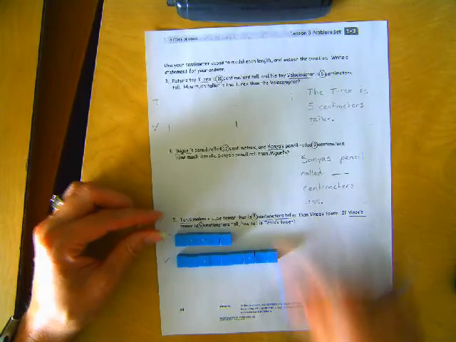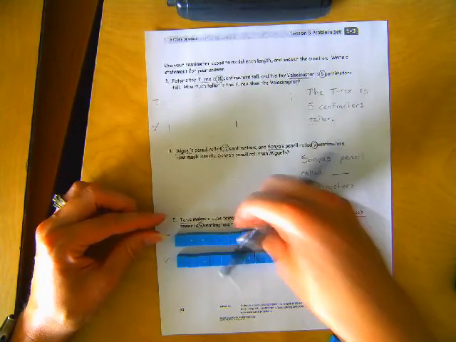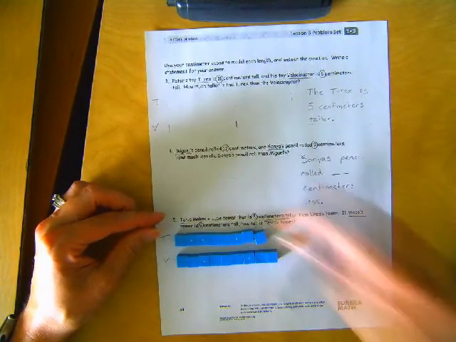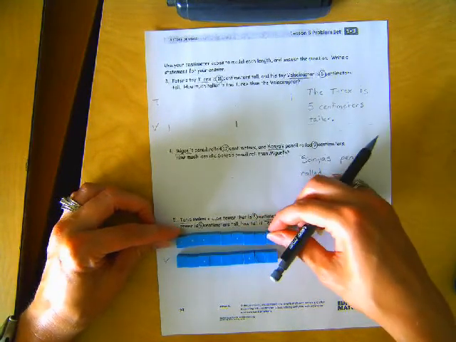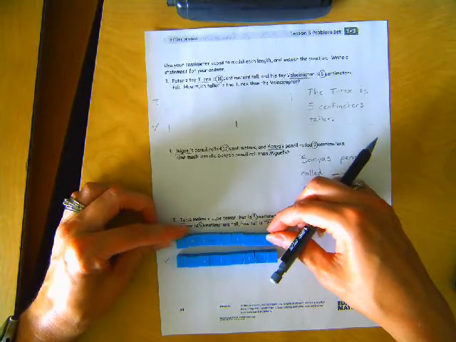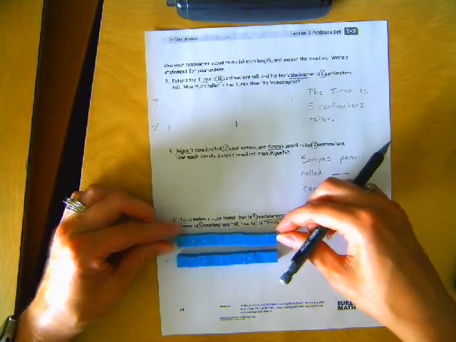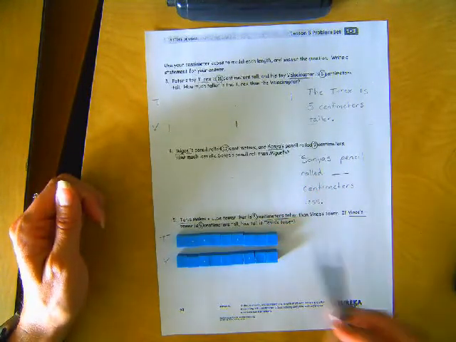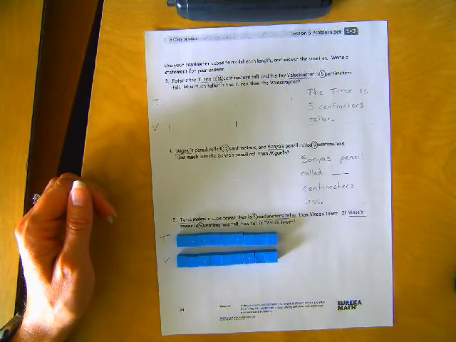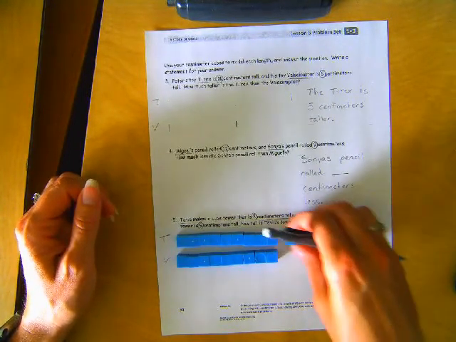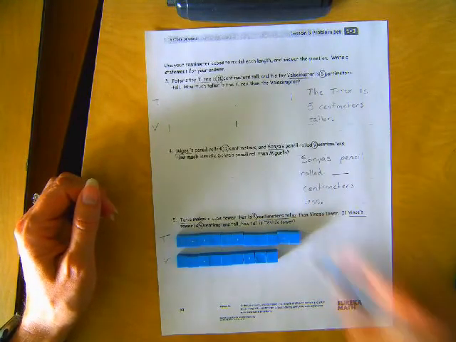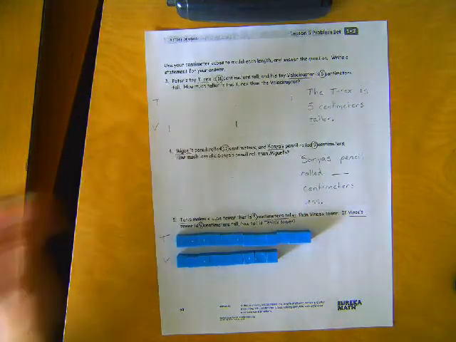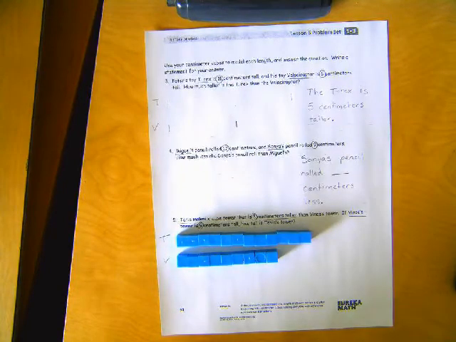5, 6, 7, 8, 9. So right now they're the same length or height, but we want Tanya's to be 3 centimeters taller. So we're going to do 1, 2, 3 more. So how tall is Tanya's tower?